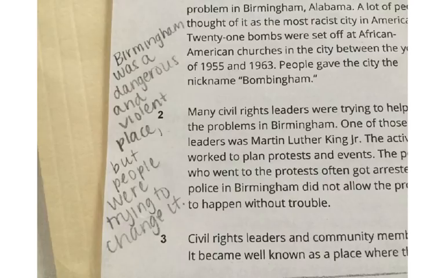Either write your summary if it's close to what mine is, or pause the video and write my summary. And I wrote it just in the margins. I wrote it kind of small by paragraphs 2 and 3 that you can see. So write this on the left side in the margin somewhere in that section.